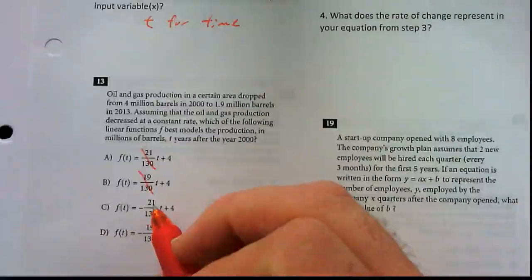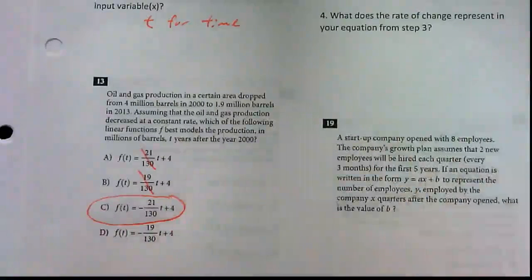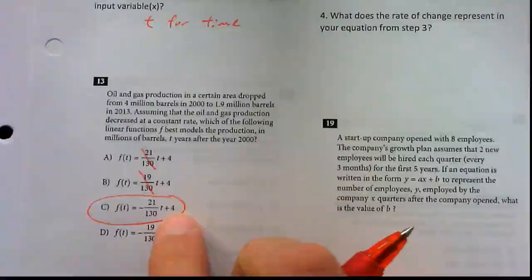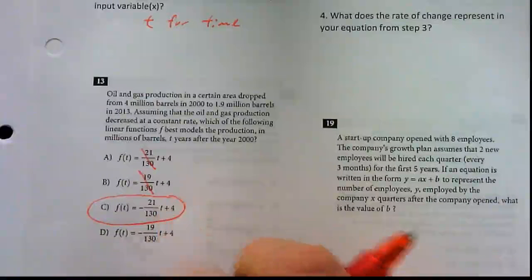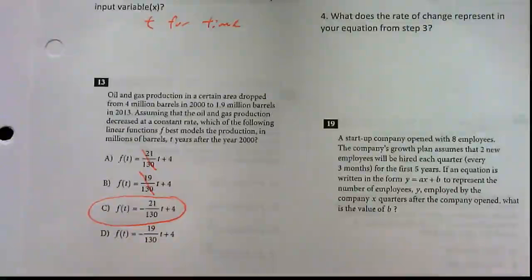C, right? We had 21 out of 130. So C, and if you double check the last value as well, it had a starting point of 4 million barrels. So 4 was the value that we were starting at. So C is our answer choice.